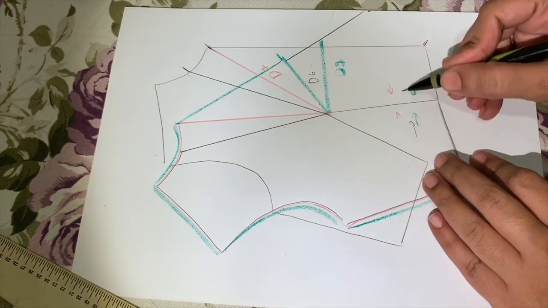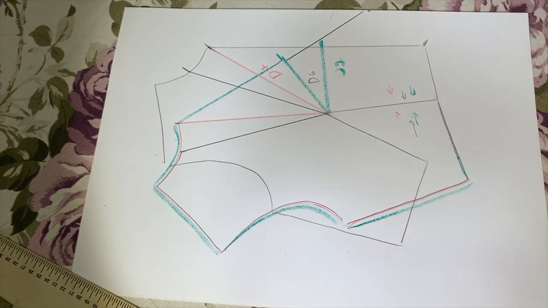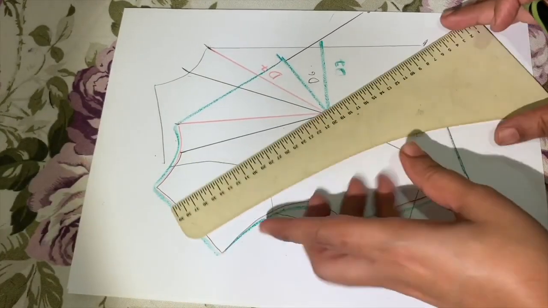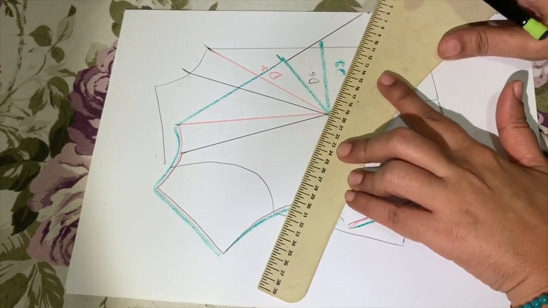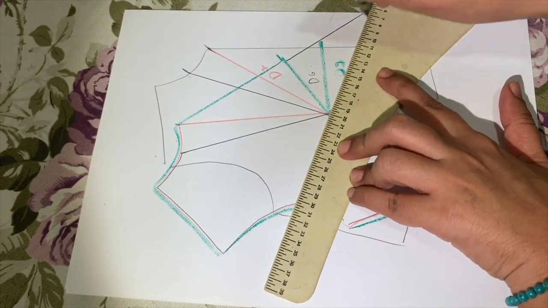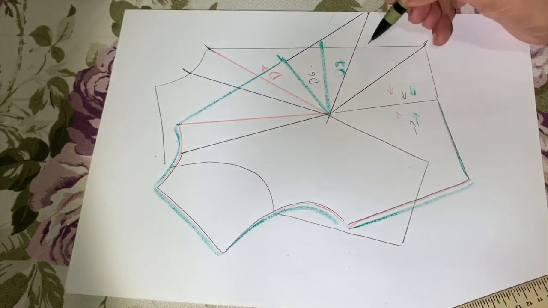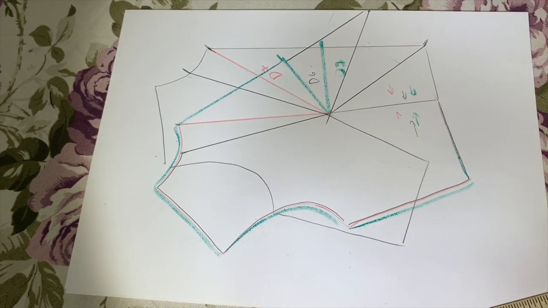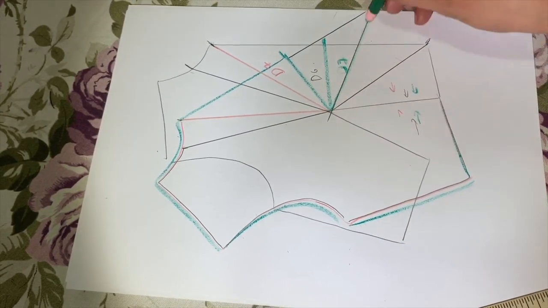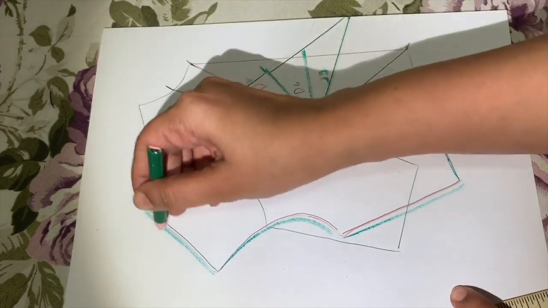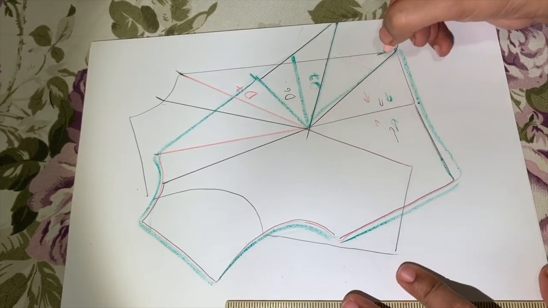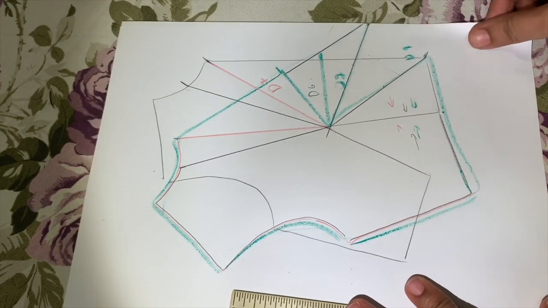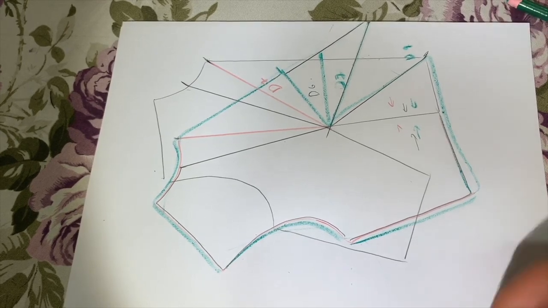This dart gets closed and this dart opens up. So this becomes your D9. Okay, so I have covered 9 dart manipulations.